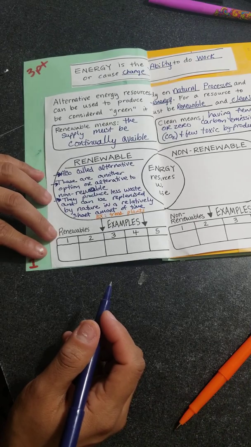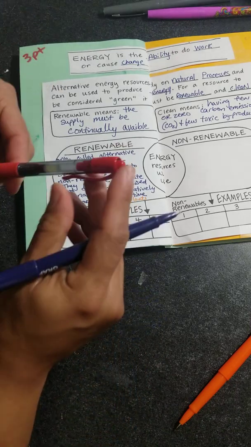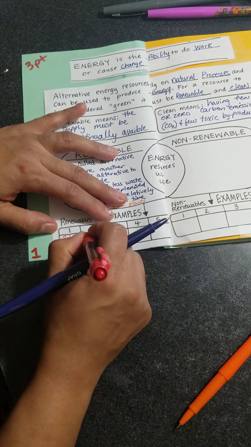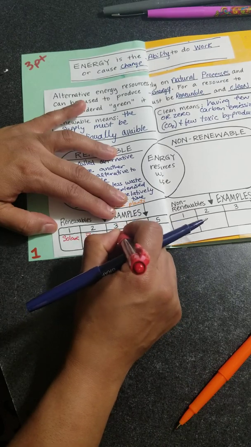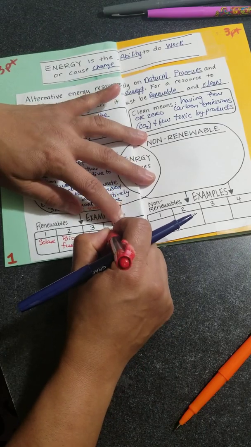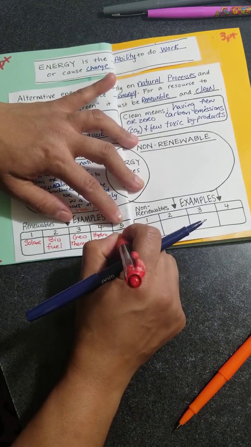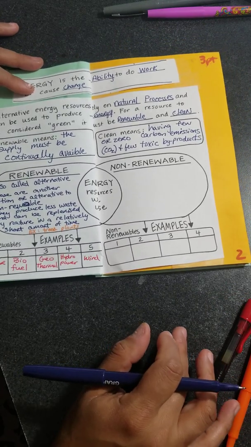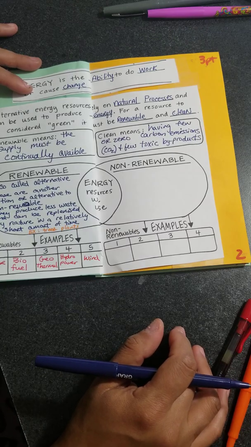Now, our examples of renewable. There are 5 types of renewable energies. We have solar. We have biofuel. We have geothermal. We have hydropower. We have wind. Okay, let's keep going. Let's talk about the non-renewable kinds and what they are and their effects and their issues.